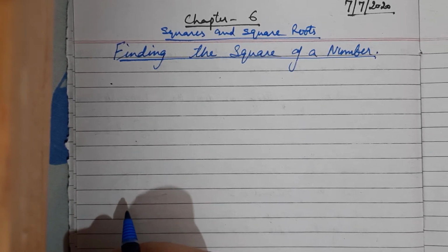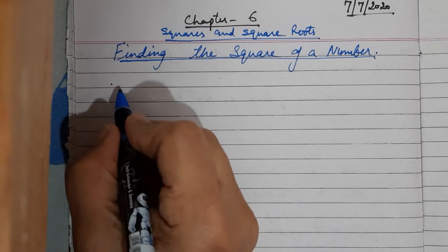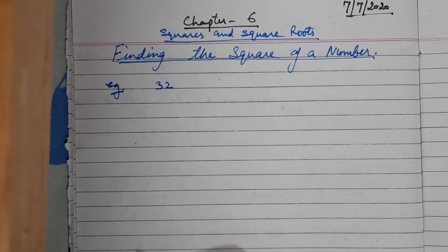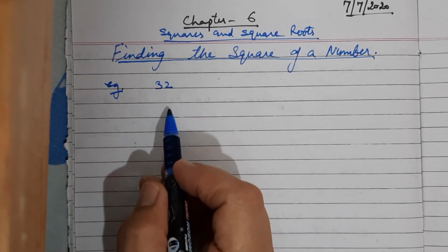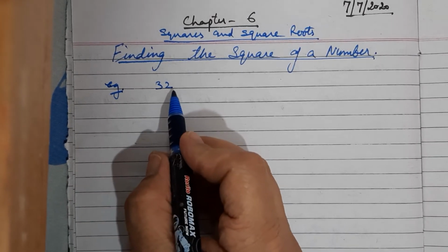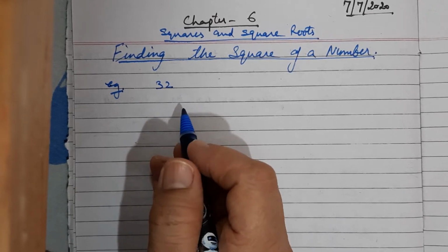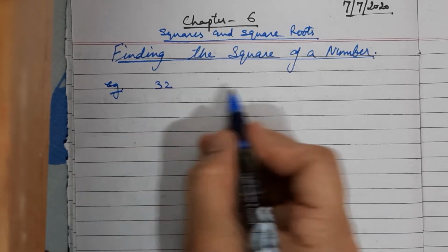For example, if we need to find the square of 32, we may need to multiply 32 by 32, so we may need to multiply it twice. It will take too much time. So today we are going to learn how to find the square of 32 without multiplying it directly.